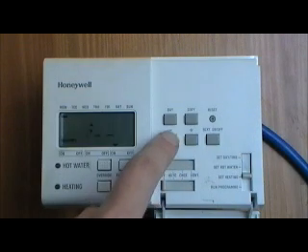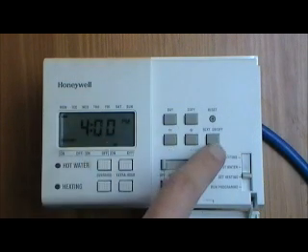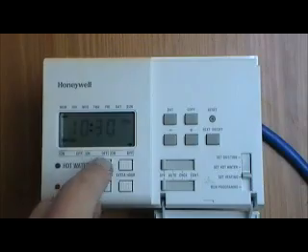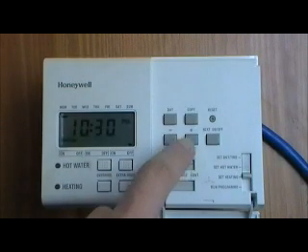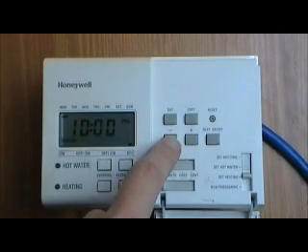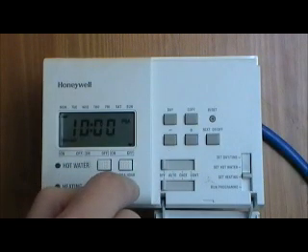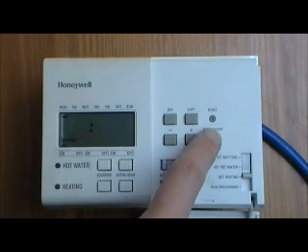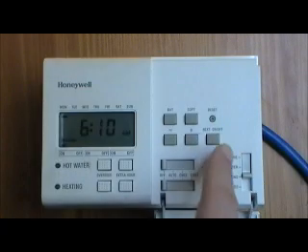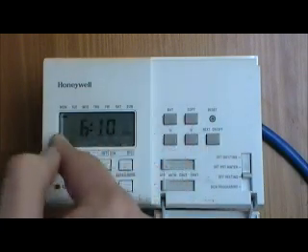Oops, wrong button. 4 o'clock, I've changed it, and off, we'll have it going off a bit earlier. Okay, so pressing the next off again, and it'll keep cycling around now on the Monday.